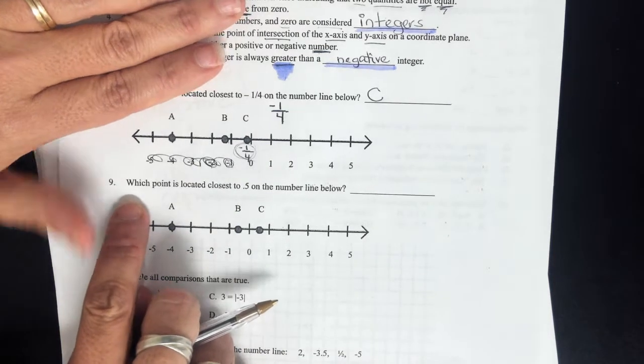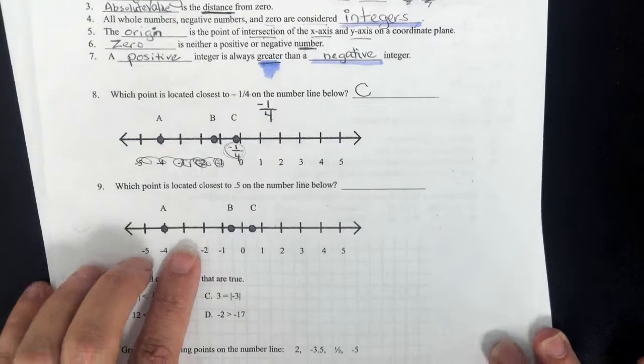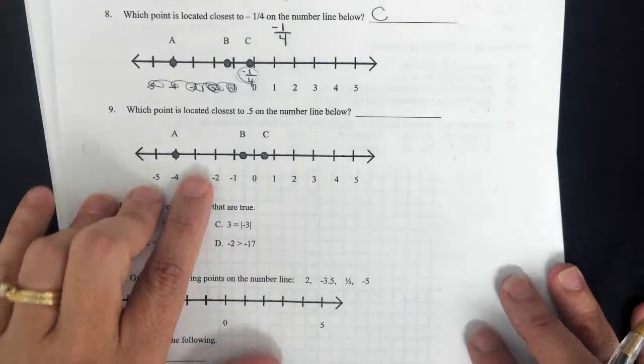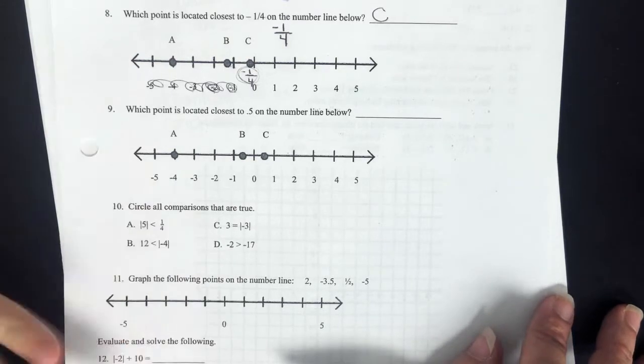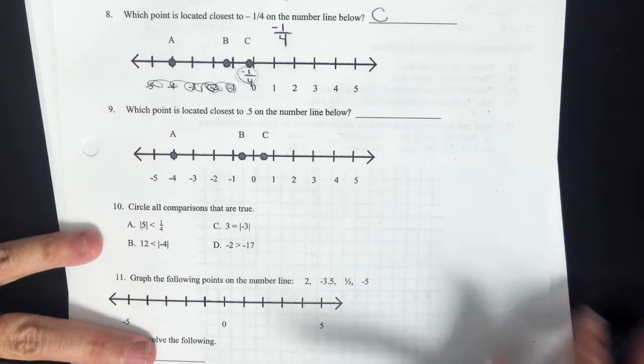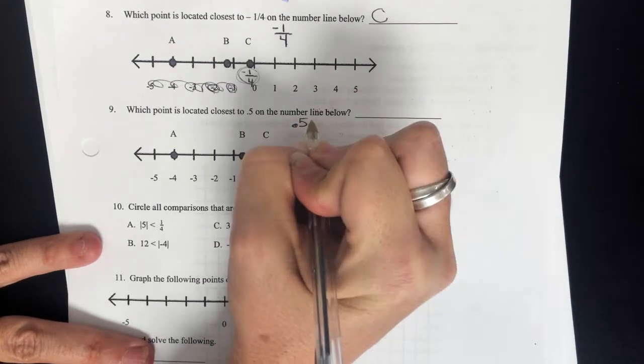Number 9. Which point is located closest to 0.5 on the number line below? C. Guys, how much money is 0.5 or 0.50?